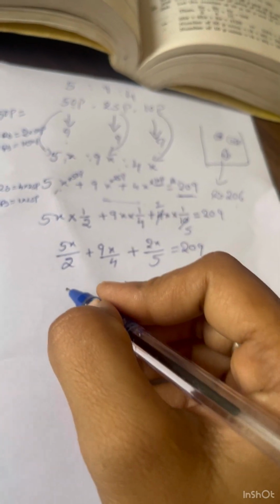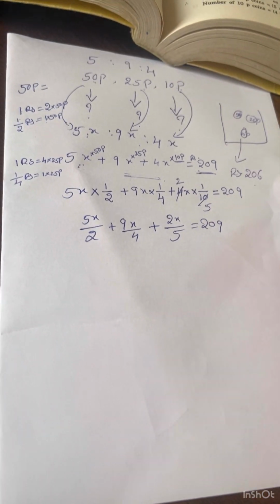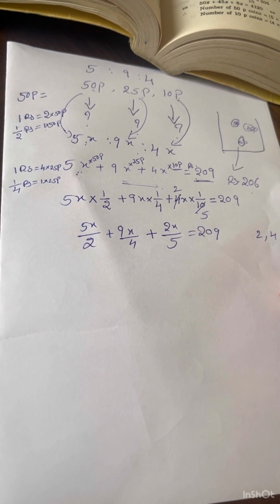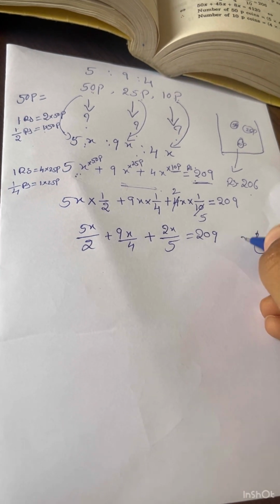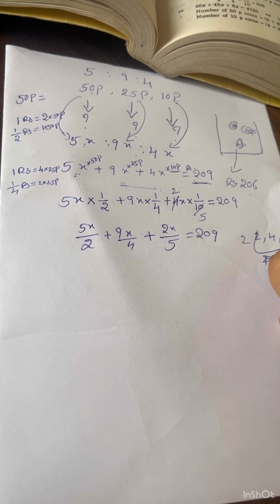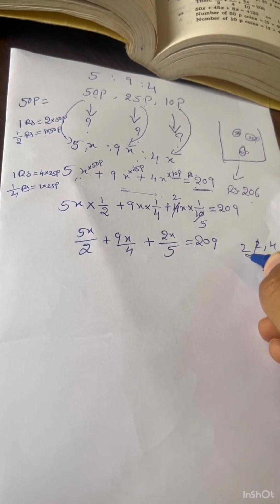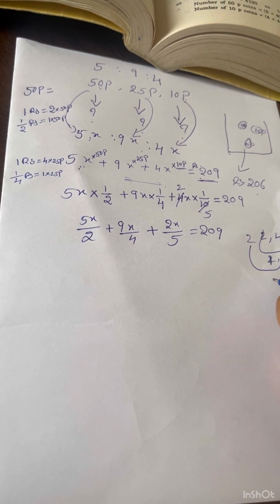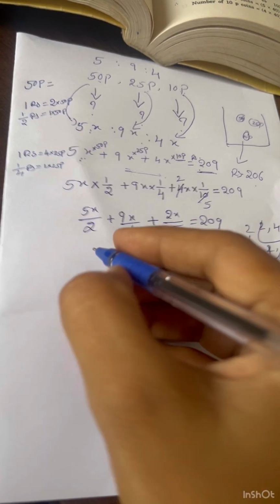Understood? So now take the LCM here. What is the LCM of these numbers? 2 twos are 4, 4 fives are 20. So 20 is the LCM here.